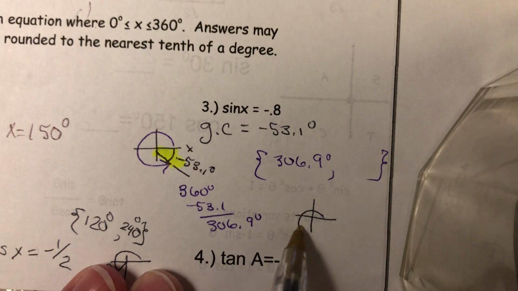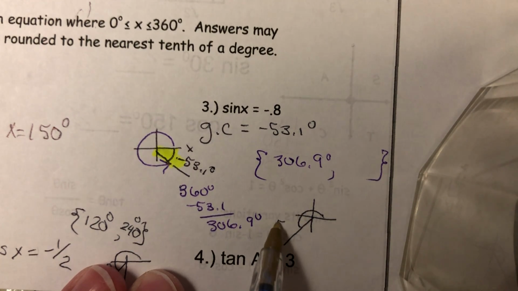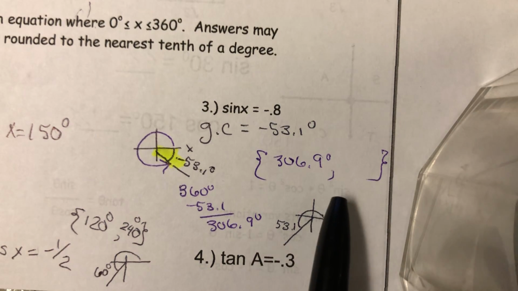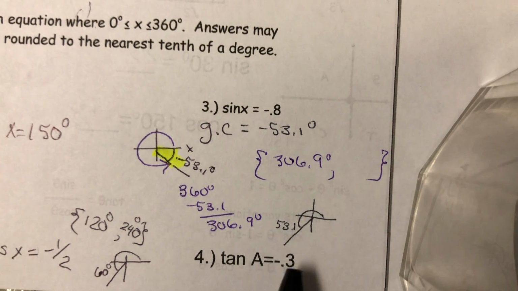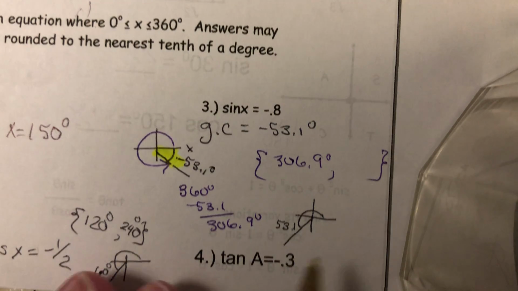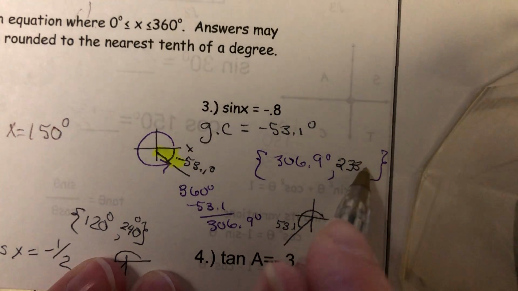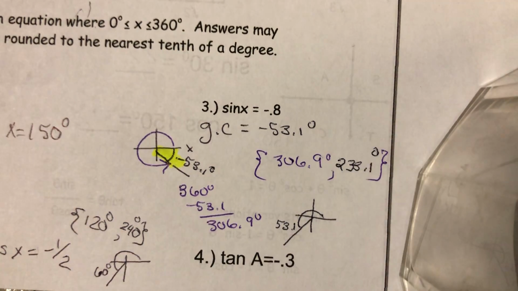We draw a quadrant 3 angle, just an estimate. Use the 53.1 again as the reference angle, and we'll do some geometry. 90 degrees plus 90 plus 53.1 gives me the other answer I was looking for, 233.1 degrees. See, that's nothing we would expect to pull out of your 30, 60, 90, 45, 45, 90 triangle, but we would expect that you remember geometry.